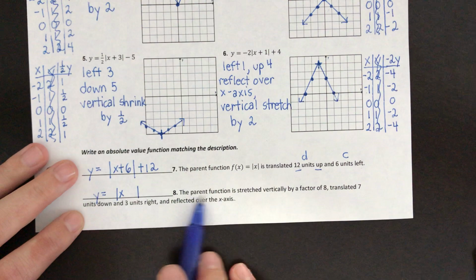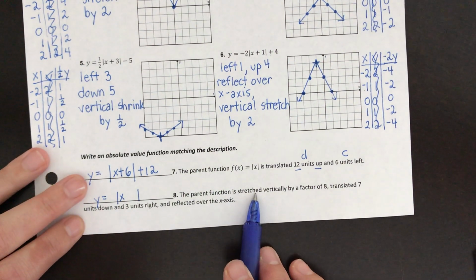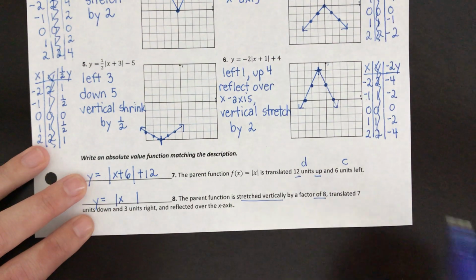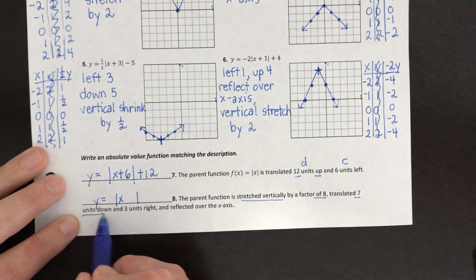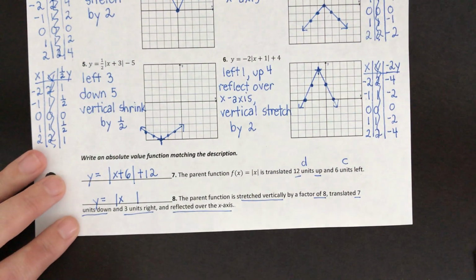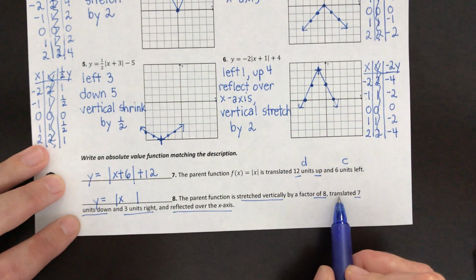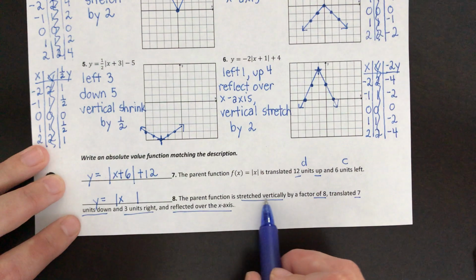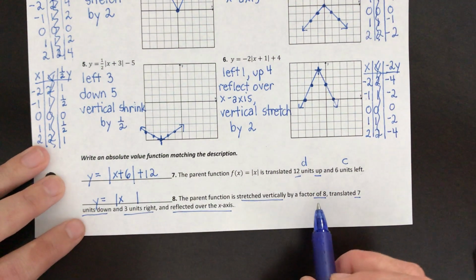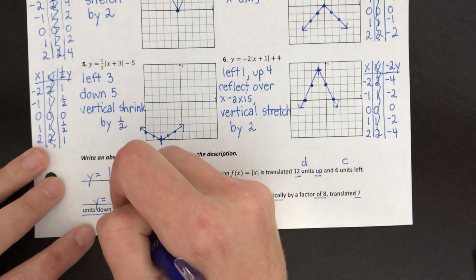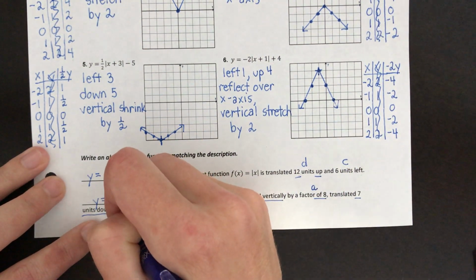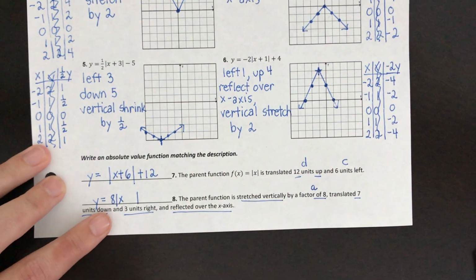Okay, so for the next one, the parent function is stretched vertically by a factor of 8, translated 7 units down, 3 units right, and reflected over the x-axis. Wow, that's a lot. Okay, let's start with the stretched vertically by a factor of 8. So stretched vertically, that means that's our A value. Okay, that's our A value, and the 8 goes right here where A would go.